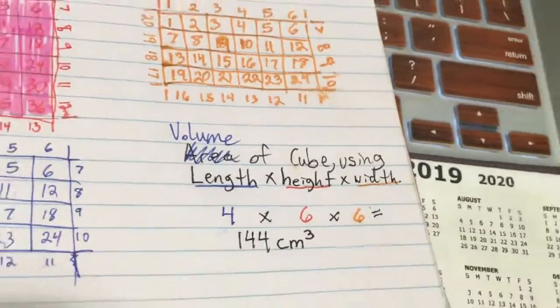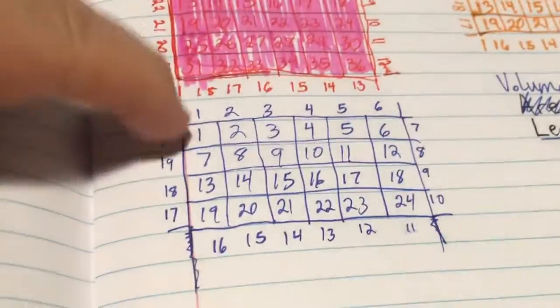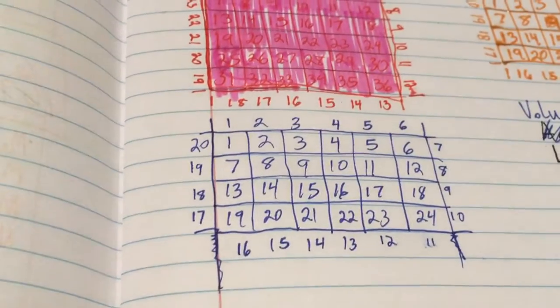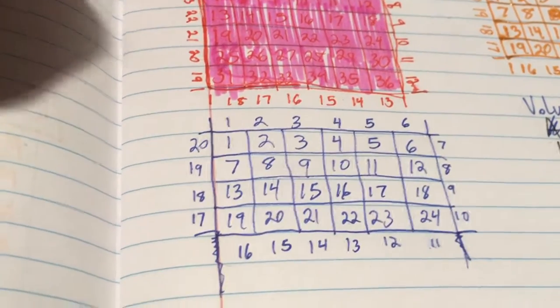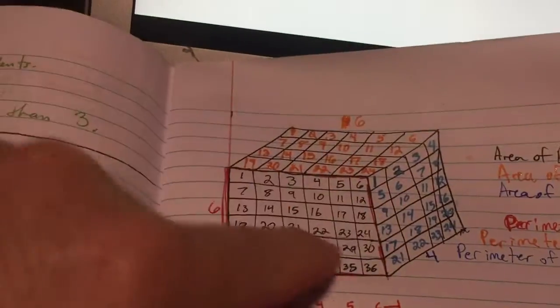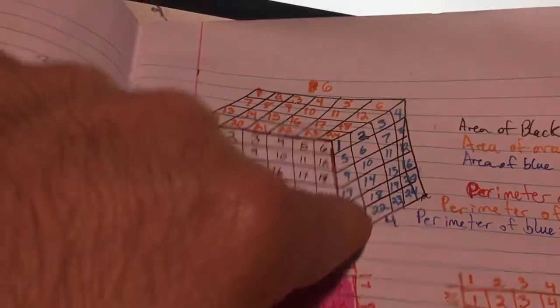And I'm kind of doing the same thing as I would do with area. And that is, instead of going 1, 2, 3, 4, 5, 6, 7, 8, 9, 10, 11, 12, I'm actually multiplying this face, but also multiplying again this whole face times however many I have deep.